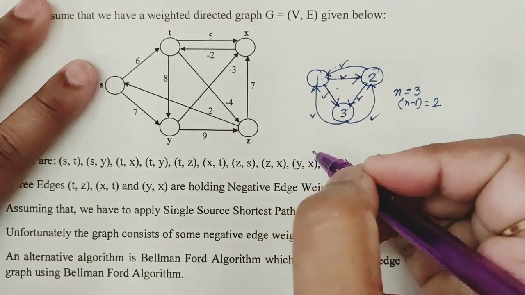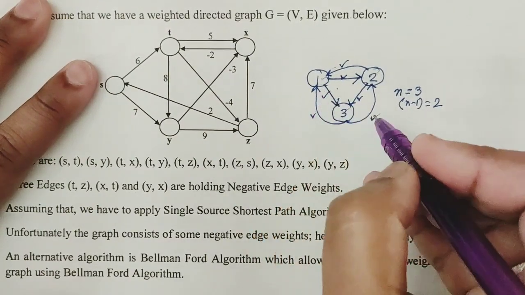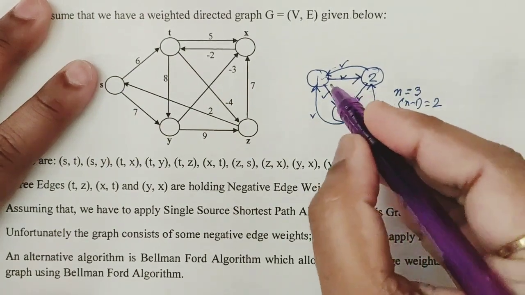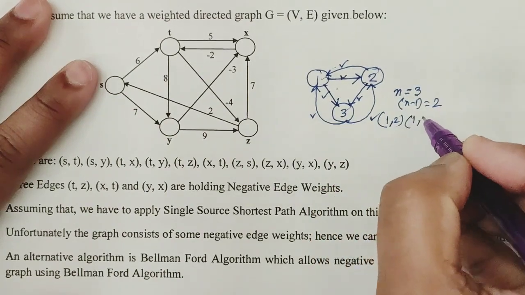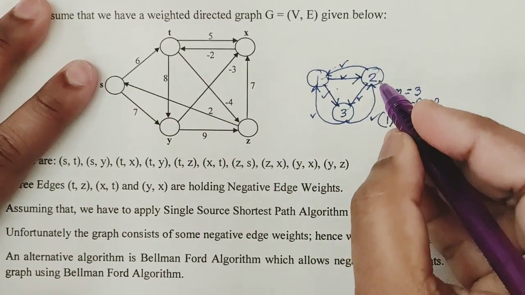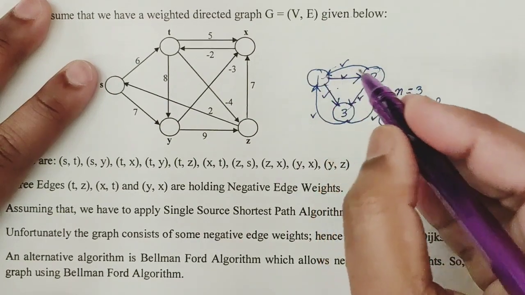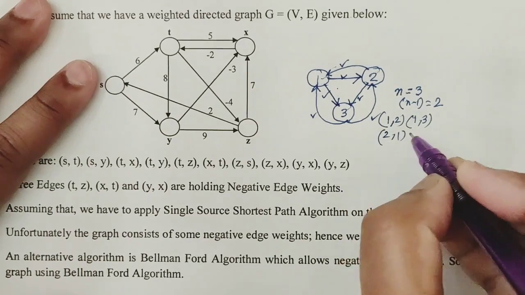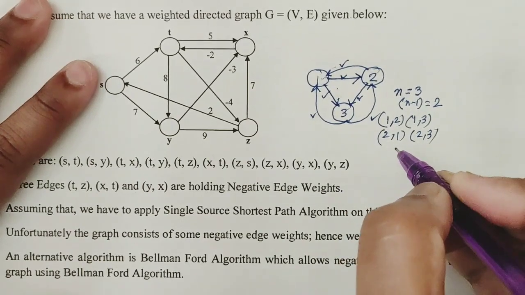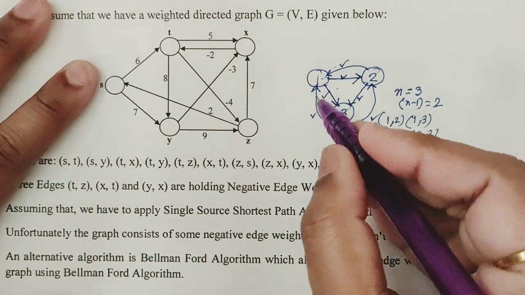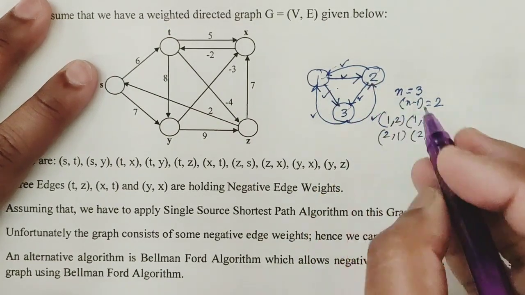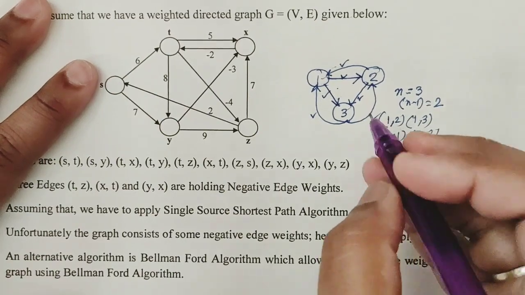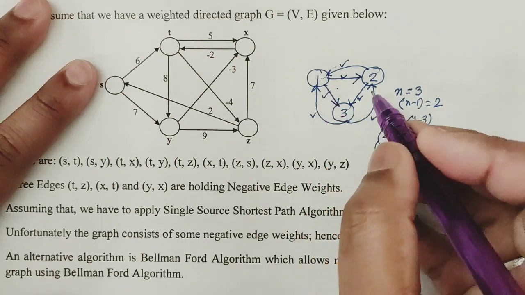3 minus 1, 2. If you consider vertex number 1, there is an edge from 1 to 2, and there is an edge from 1 to 3. Similarly, if you pick up vertex number 2, there is an edge from 2 to 1 and an edge from 2 to 3. If you pick up vertex number 3, there is an edge from 3 to 1 and another edge from 3 to 2. I am talking about the direct edges.